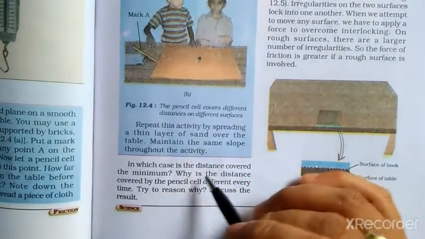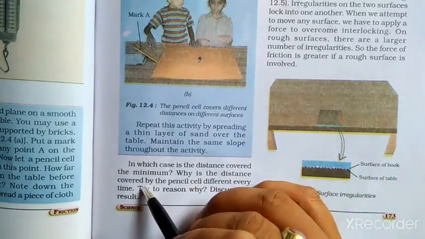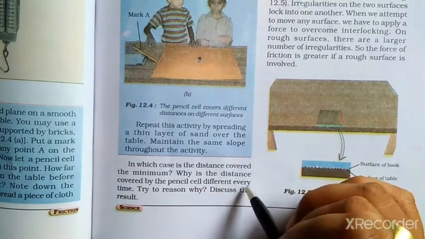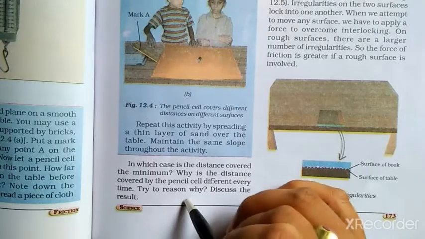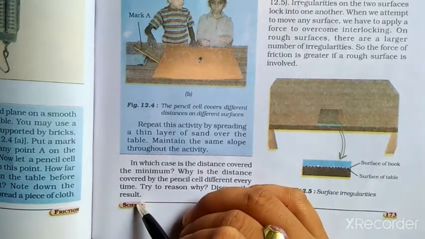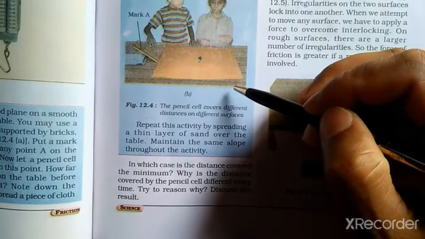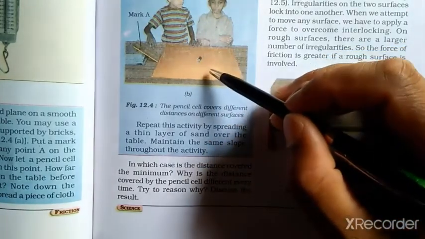In which case is the distance covered the minimum? Why is the distance covered by the pencil shell different every time? Try to answer why and discuss the result. The pencil shell covers different distances in this activity because of the friction between the pencil shell and the surface it rolls on.